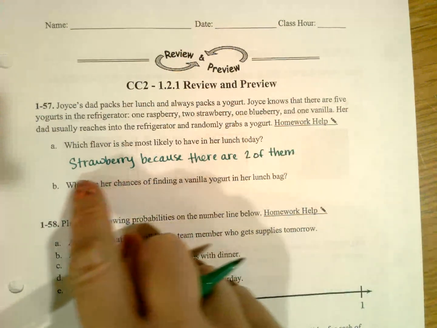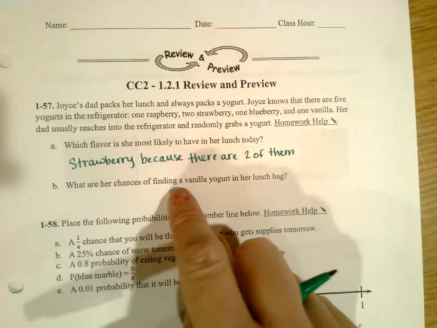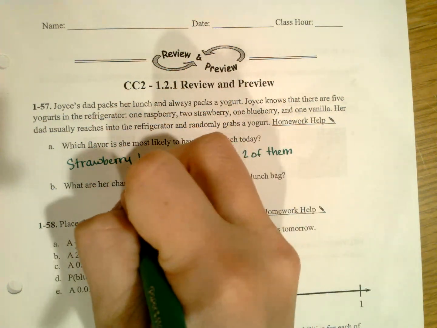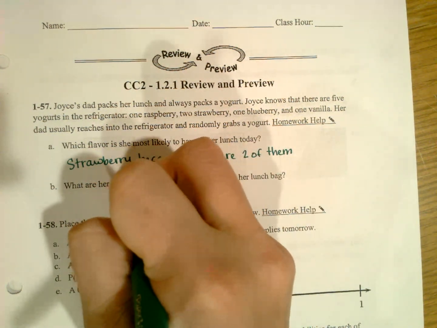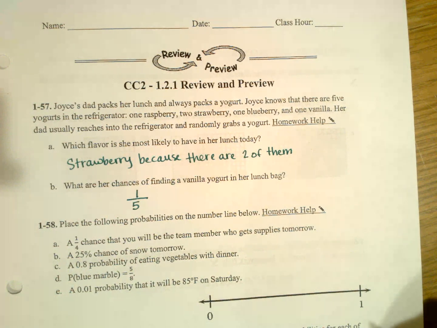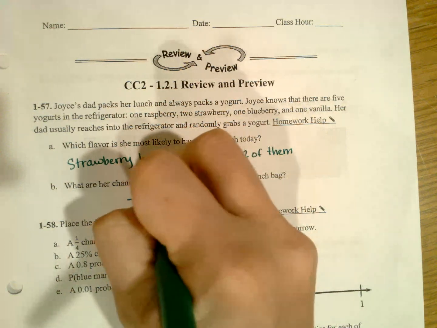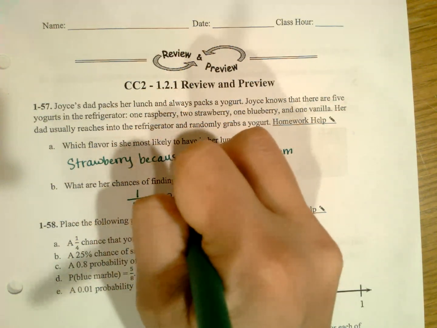Okay, so what are her chances of finding a vanilla yogurt in her lunch bag? Well, she has 1 vanilla out of 5 possible yogurts. Okay, and if we are figuring out the percent, that's a 20% chance.